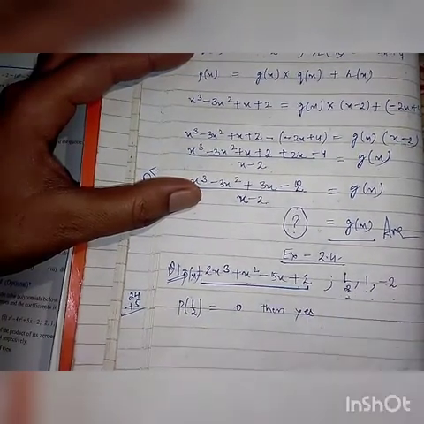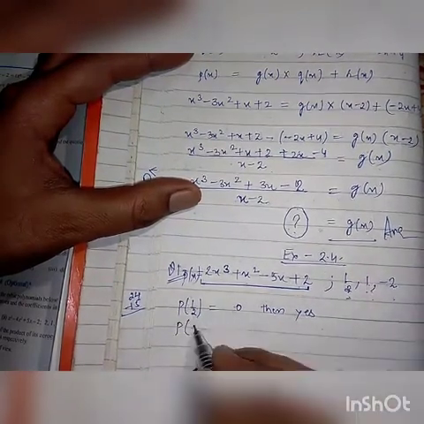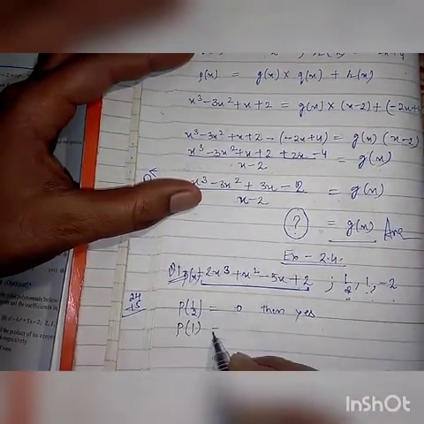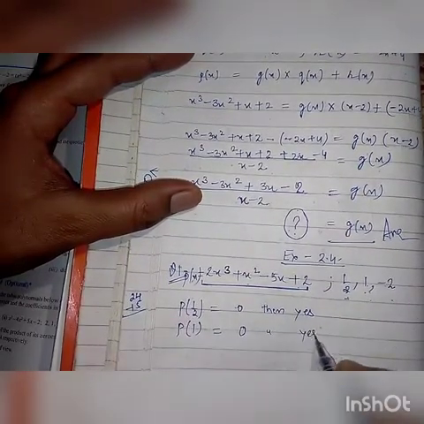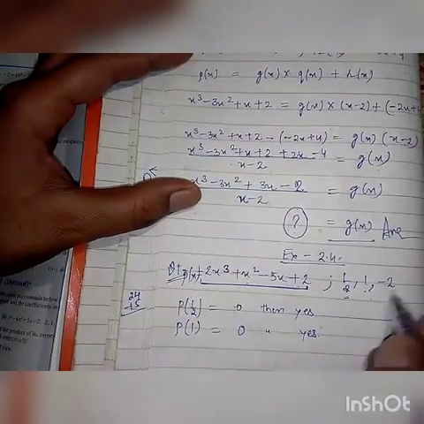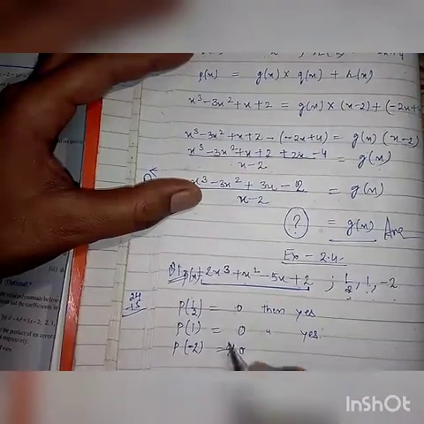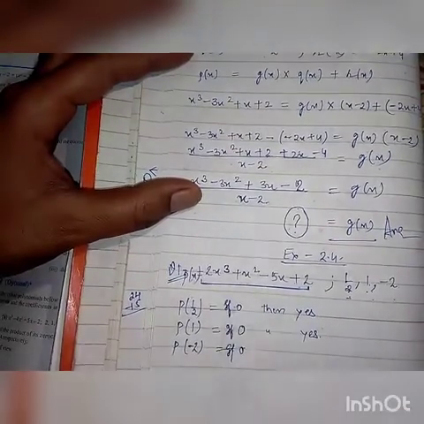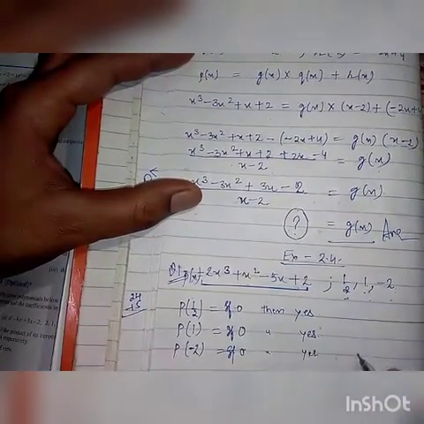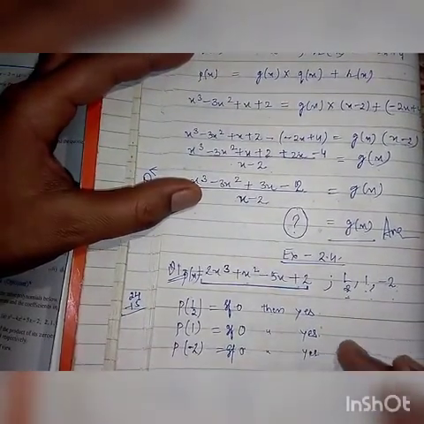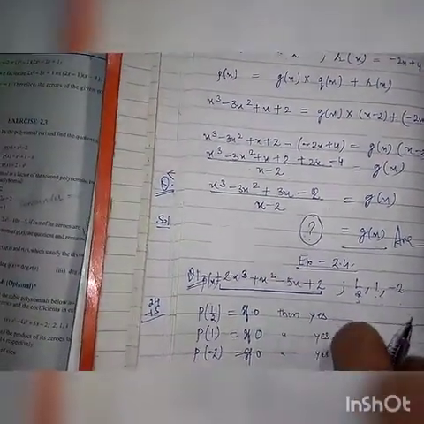Then you have to do the same procedure for x is equal to 1. When you put x is equal to 1, you should get the answer as 0. Then you will say yes, it is a zero. After that, find out p of minus 2. If you are getting 0, then yes, this is a zero. So these are the three steps. So much calculation is involved. It totally depends on your practice. So you can try it yourself.